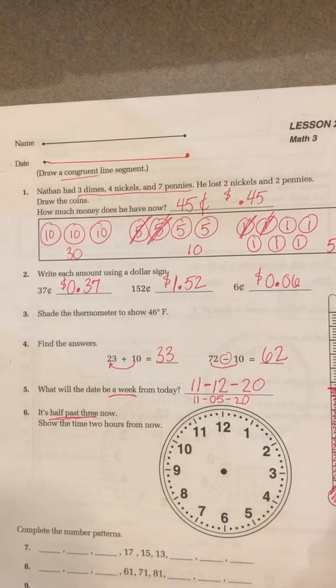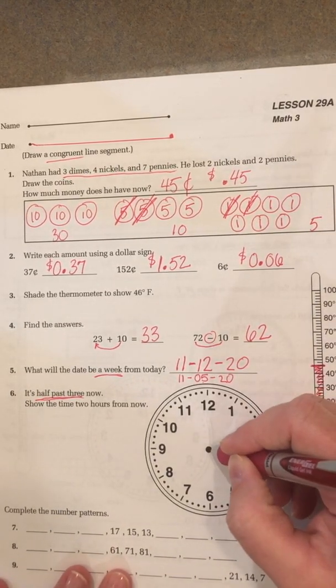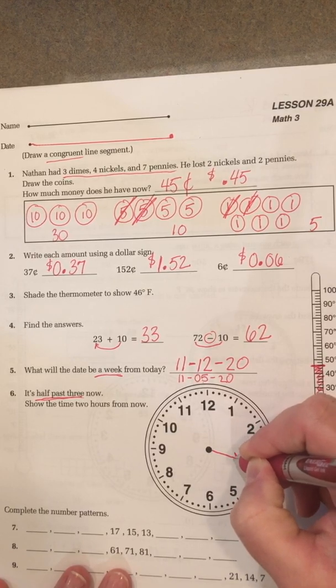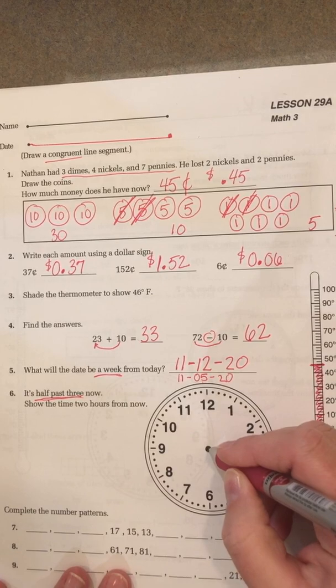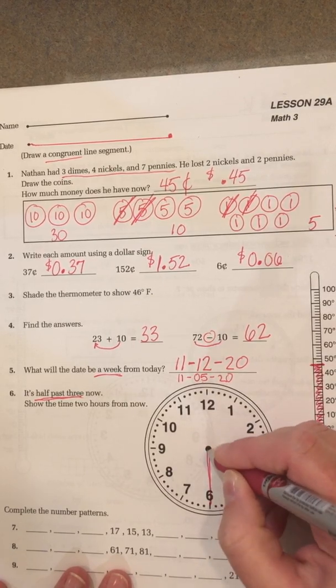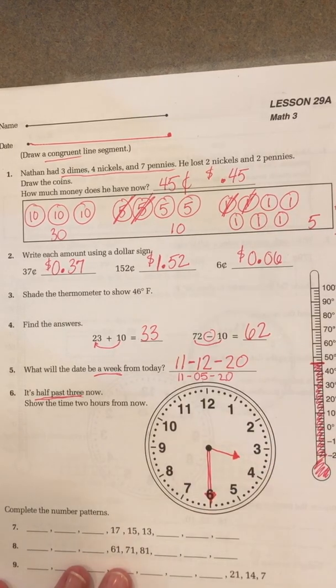So let's do that. 3:30. We're going to shorthand about halfway between the 3 and the 4. And then I like to put the minute hand straight down to where I want it to point. Okay?